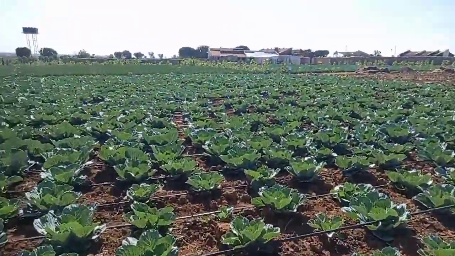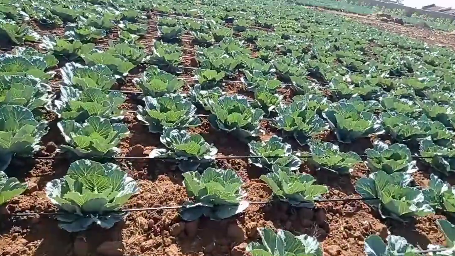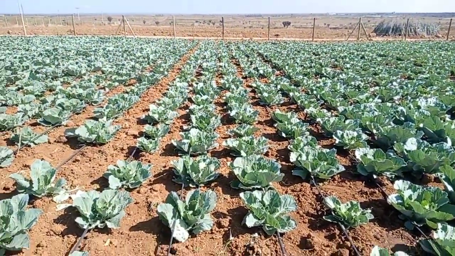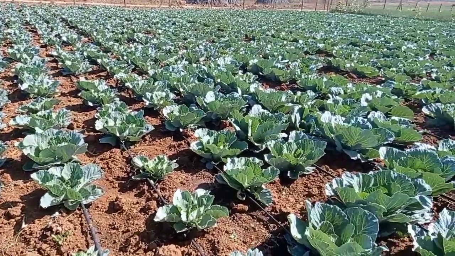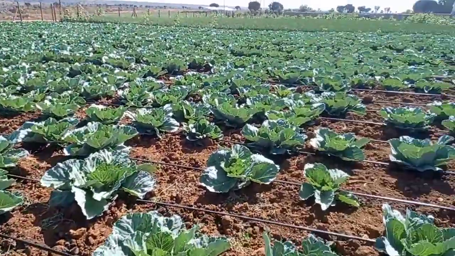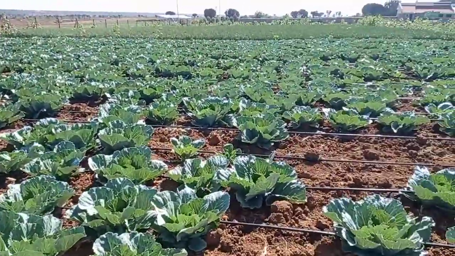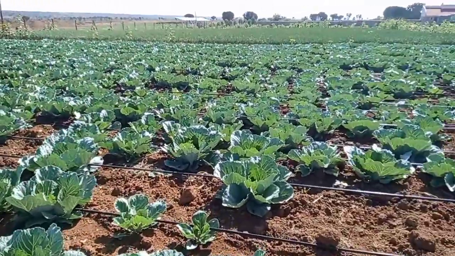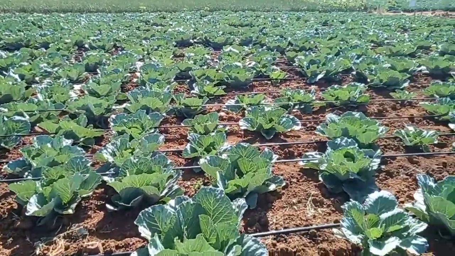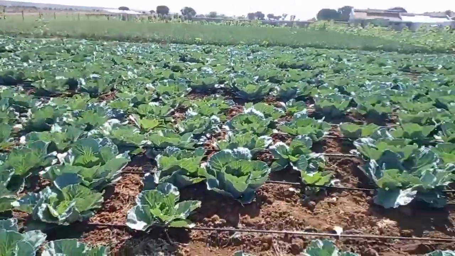The other thing in your cabbage, especially when they are growing in the vegetative stage like these ones, cabbage requires a very clean field, free from weeds, because competition for nitrogen will be very high. So make sure that there are no weeds in your farm. Make sure there are very little weeds, so that they are not competing for space and also for nutrition with your cabbage.